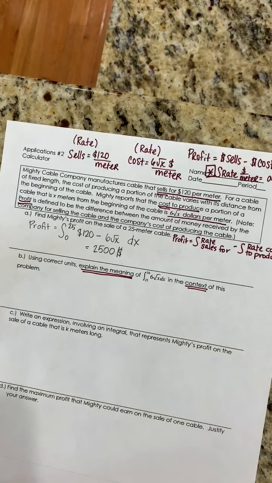Using correct units, explain the meaning of the integral from 25 to 30 in the context of this problem. So you're integrating the rate that it costs. Now, it's the cost to produce the cable from the 25th to the 30th meter.